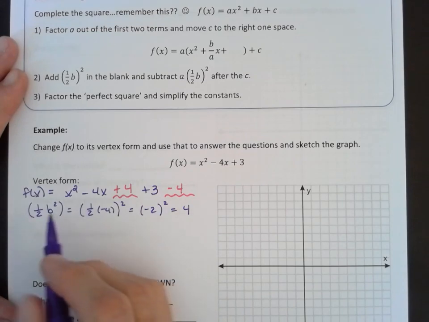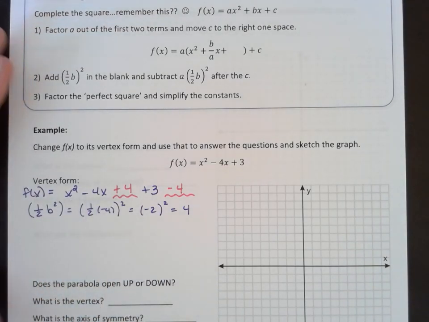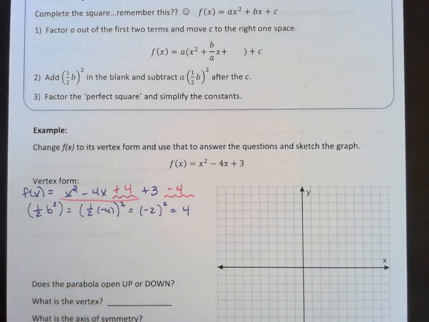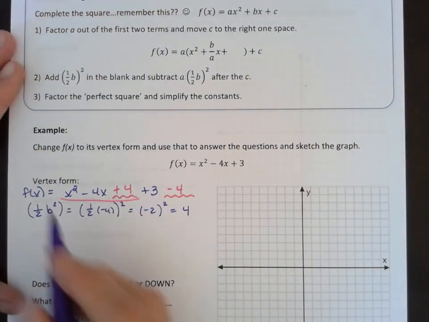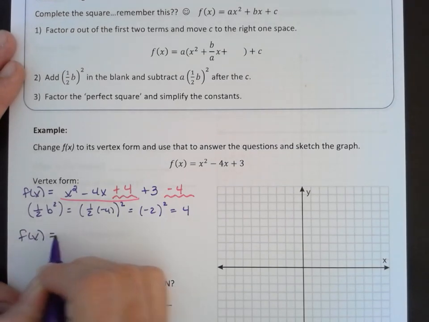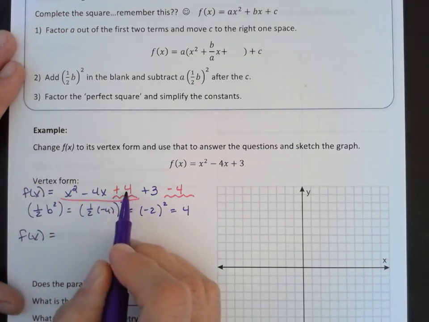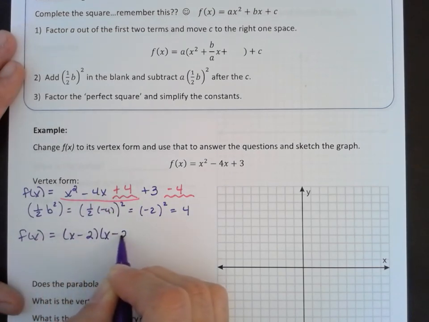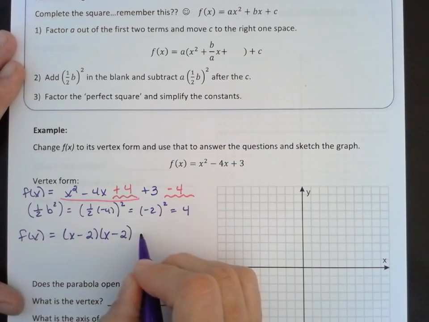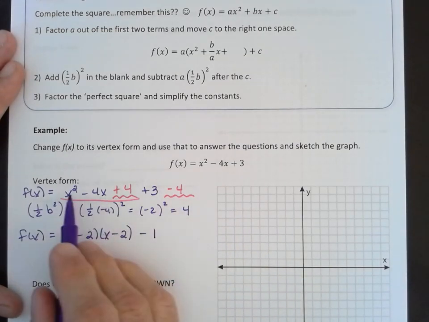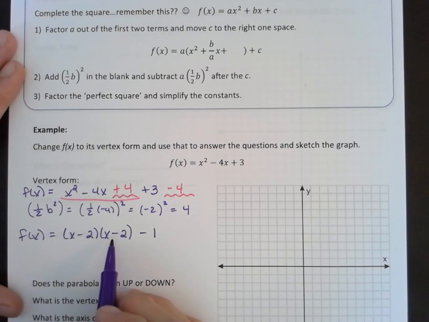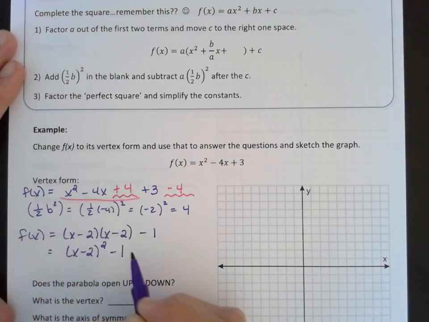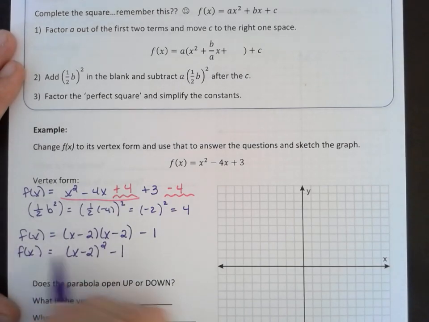Now looking at just this part right here, if you want to factor this, factors of 4 that add up to negative 4 would be a negative 2 and a negative 2, right? 3 minus 4 is negative 1. This is just that factored. Okay, so we have x minus 2 all squared minus 1. We have written it in vertex form.